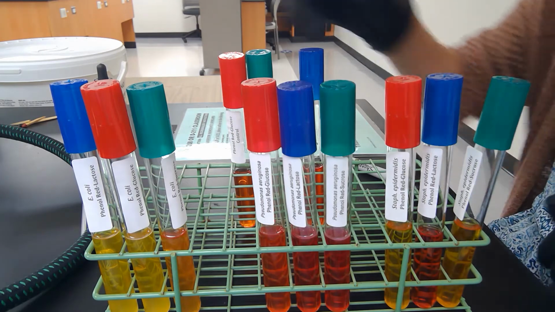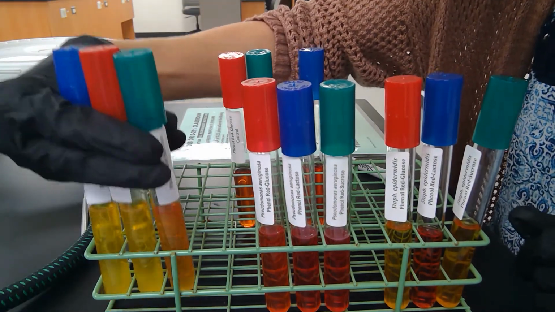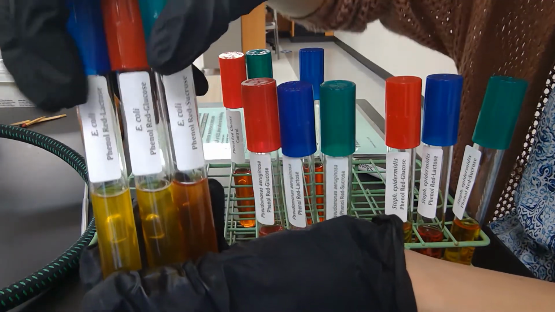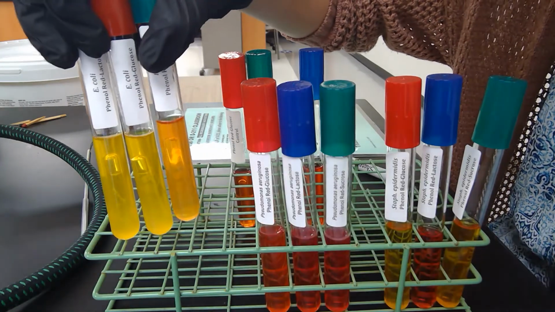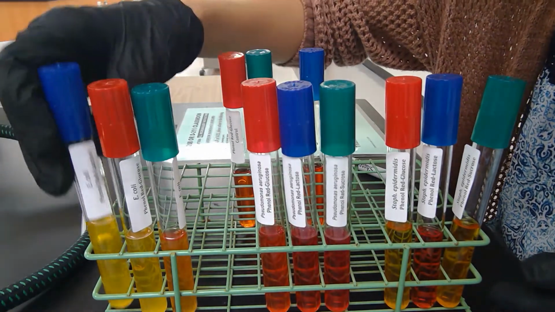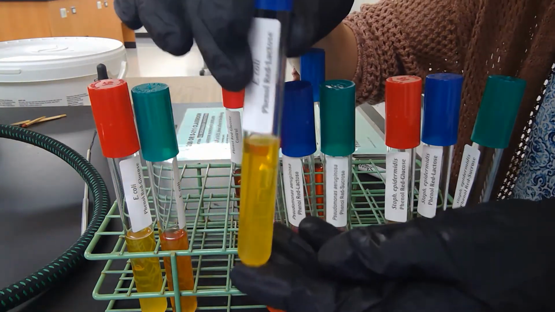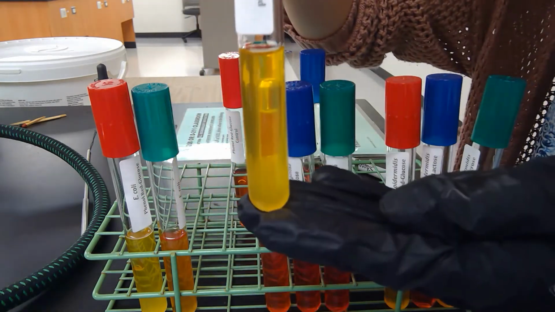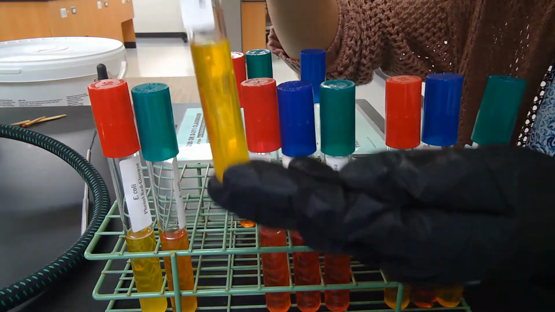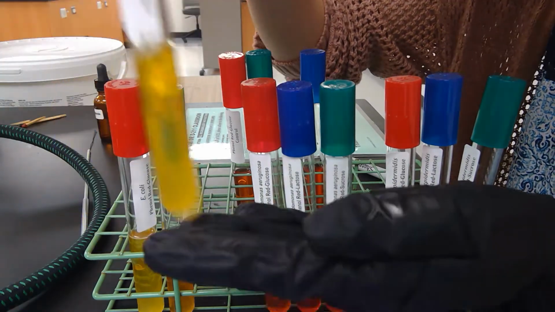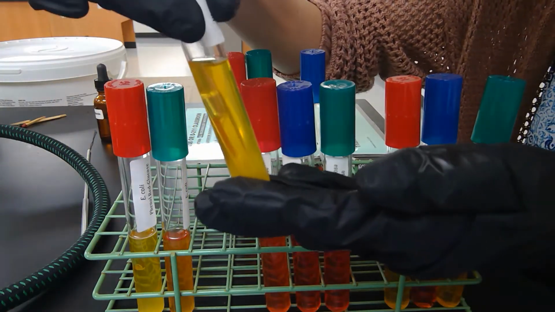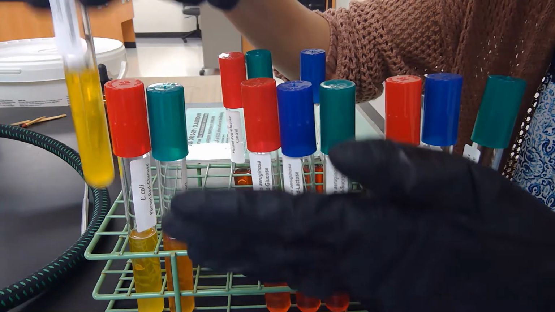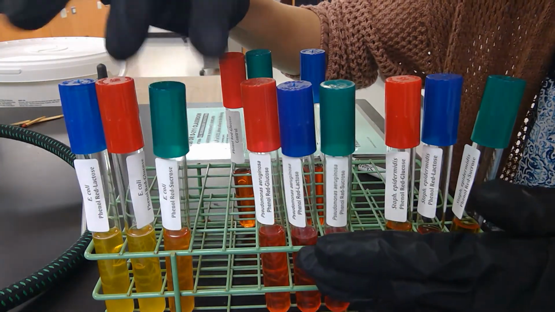So after 24 hours, your bacteria have grown. The E. coli should be very yellow for all three of the sugars, and that means that E. coli is a vigorous fermenter of lactose, glucose, and sucrose. And you can see in the Durham tube there, we have a bubble. That bubble means that not only did it produce acid, it also produced gas as a byproduct of vigorous fermentation. So this bacteria is able to very quickly and very efficiently ferment all three of these sugars.